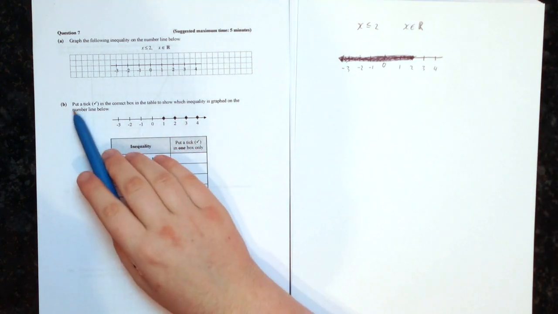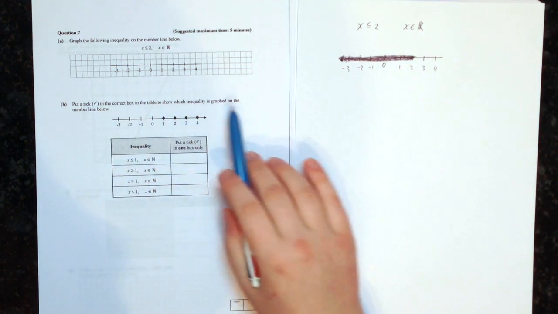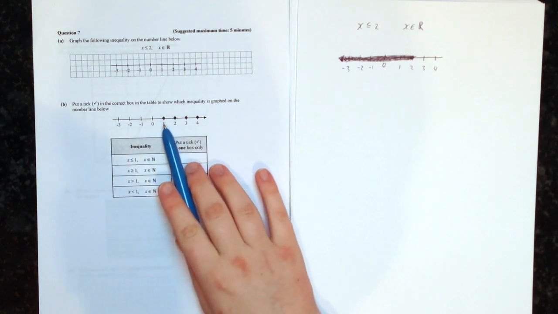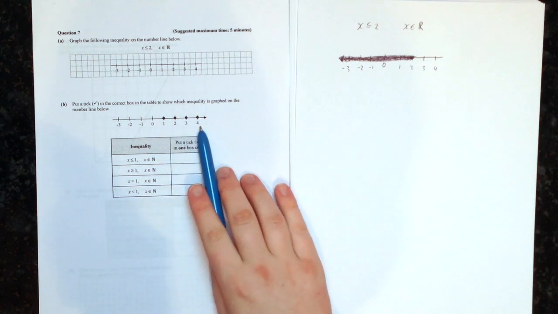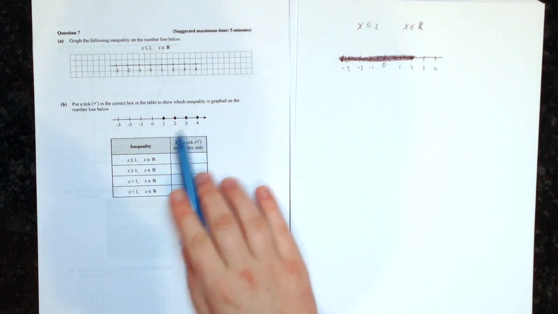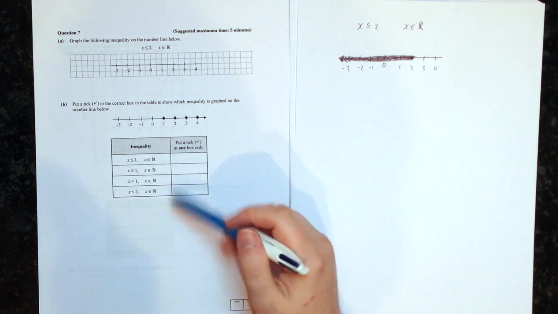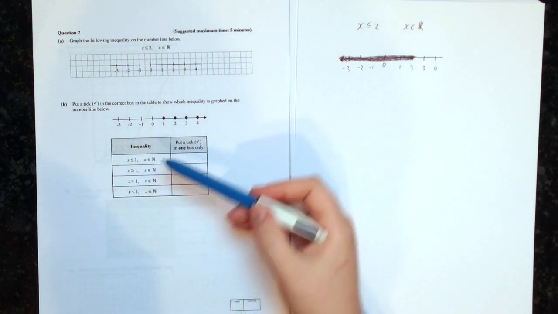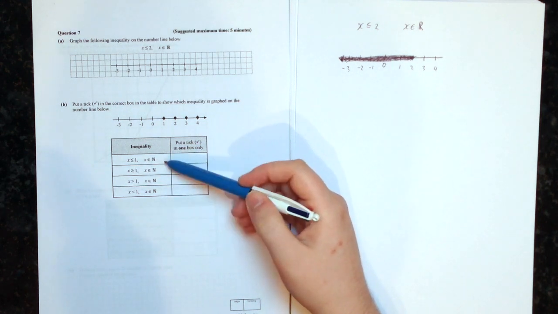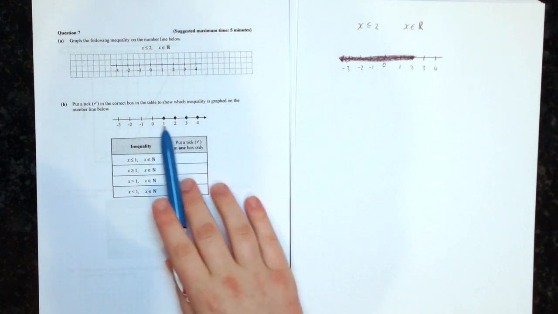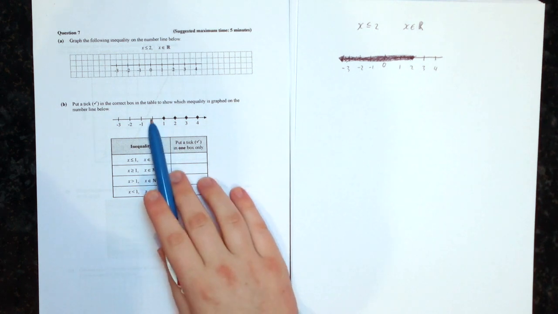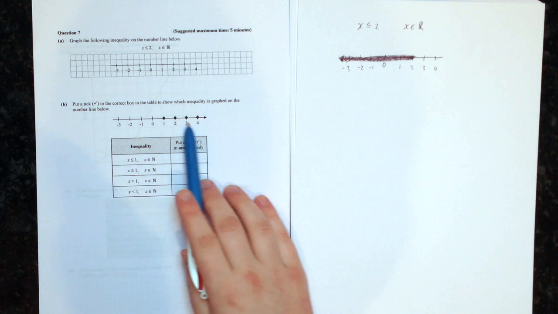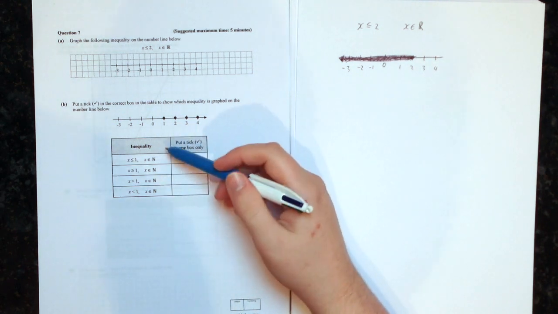Part B says put a tick in the correct box in the table to show which inequality is graphed on the number line below. So we've got the values 1, 2, 3, and 4 drawn in. So we want to see which inequality is satisfied. The first thing we notice in all of them, it says x is an element of N, so x is a natural number, and that just means that we don't have 0 and we don't have any of the numbers less than 0. So that is satisfied in all cases, so we don't have to worry about that.